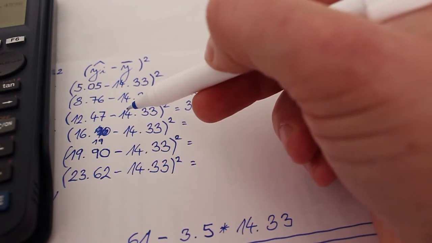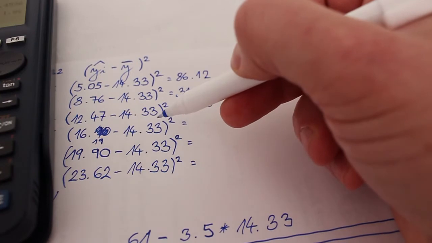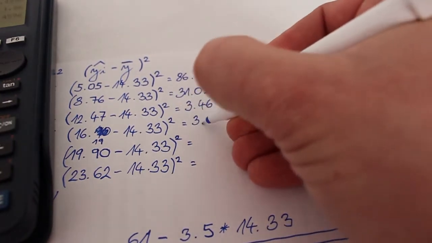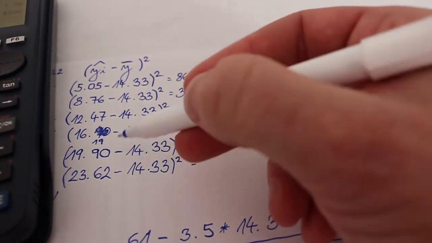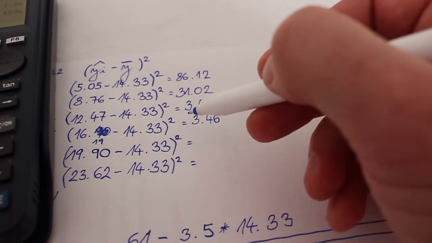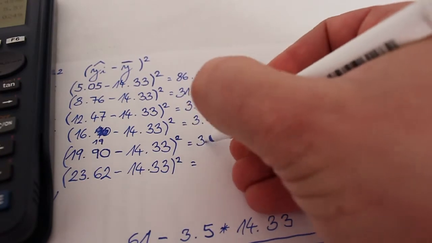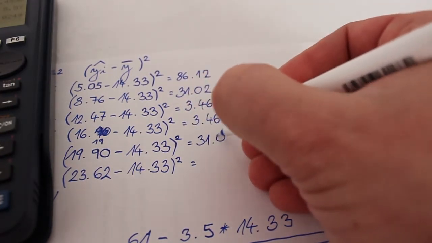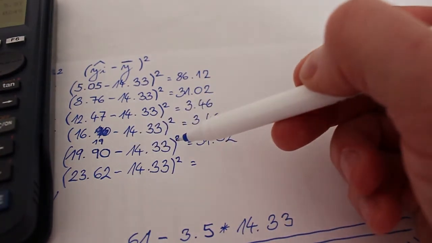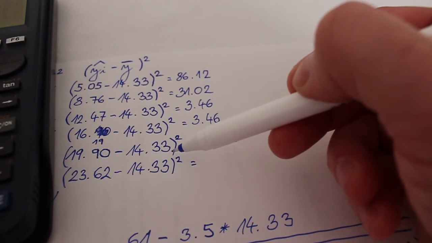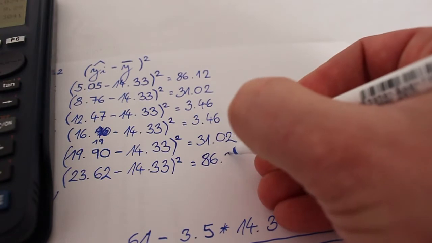16.19 minus 14.33 squared is 3.46. 19.90 minus 14.33 squared is 31.02, and 23.62 minus 14.33 squared is 86.30.